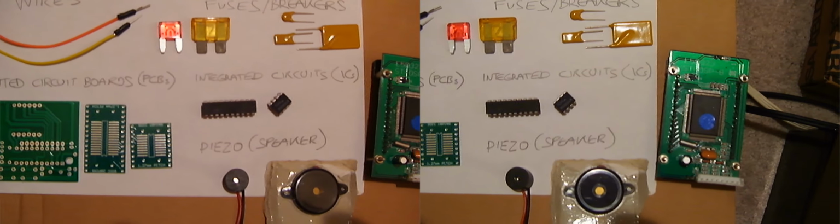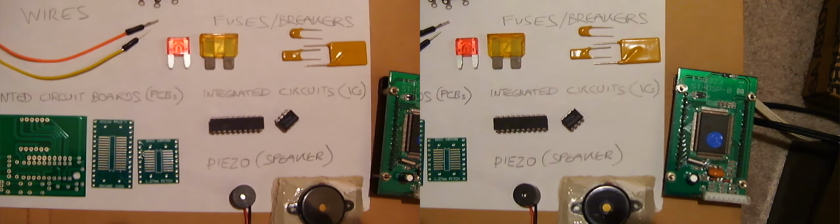Then we have integrated circuits, which are also called chips or ICs, and they're basically containing tiny versions of all these components inside, typically resistors, capacitors, diodes, and transistors, all contained in a very, very small little package. So there's different kinds. The more advanced type has many pins because it has many functions, and the simpler types might have 4, 8, or 16 pins.